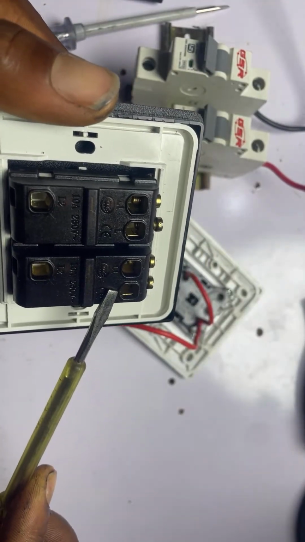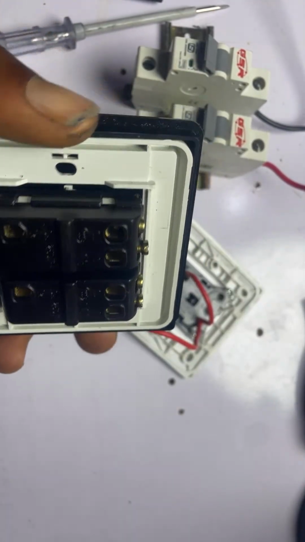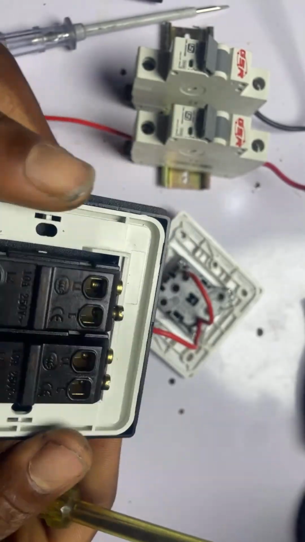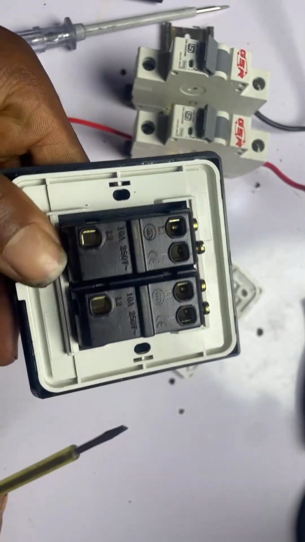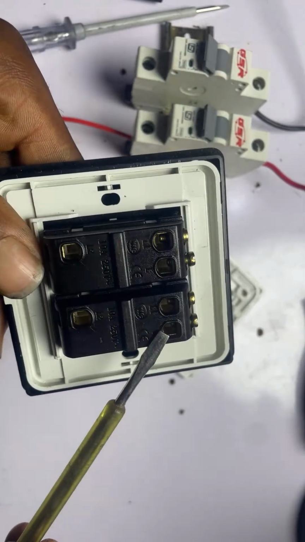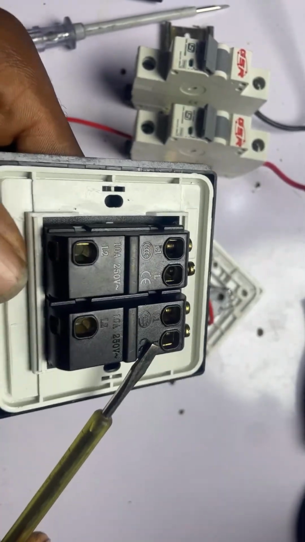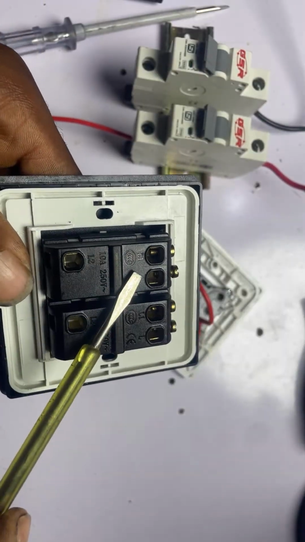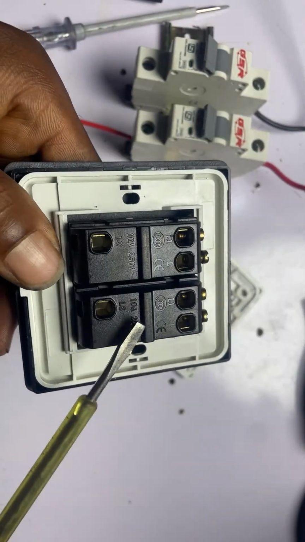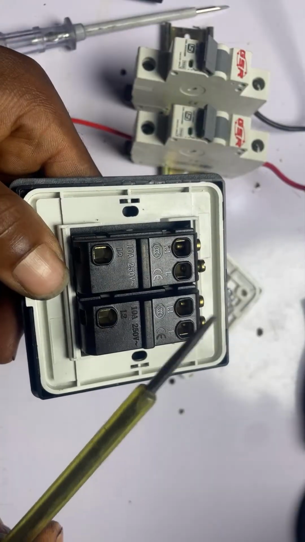Welcome also. So we are talking about a two-gang switch today. If you look at this one also, you will see that this one has L here. This L is where you connect the live wire from a distribution board or from your breaker. If you look here, you see the second L. Because it's a two-gang switch, it has two commons.